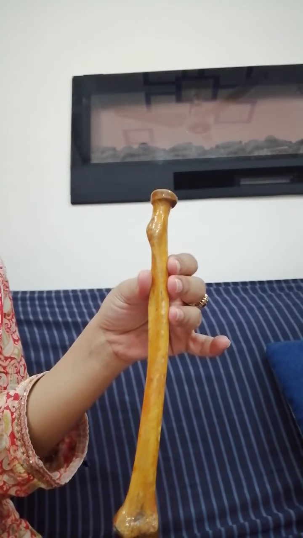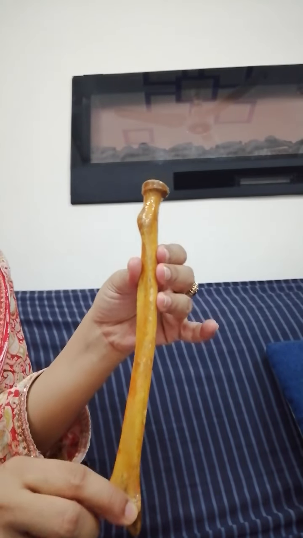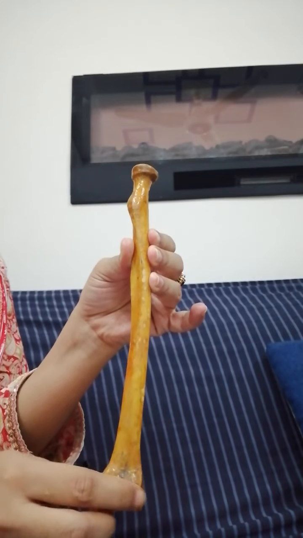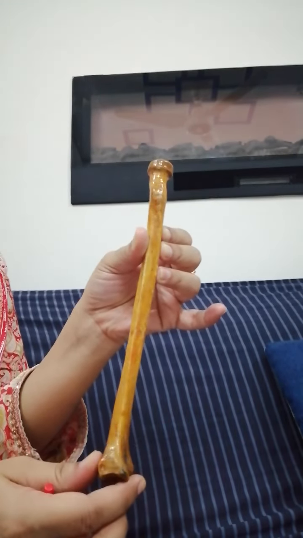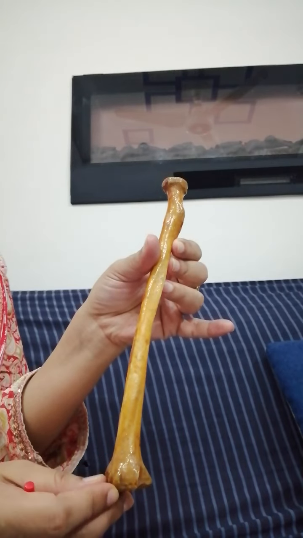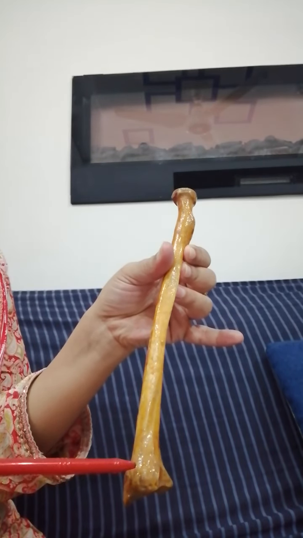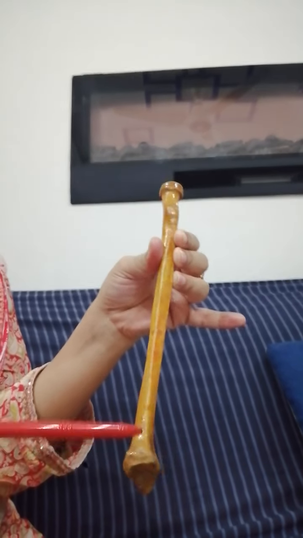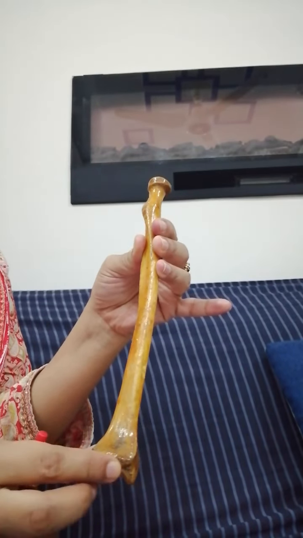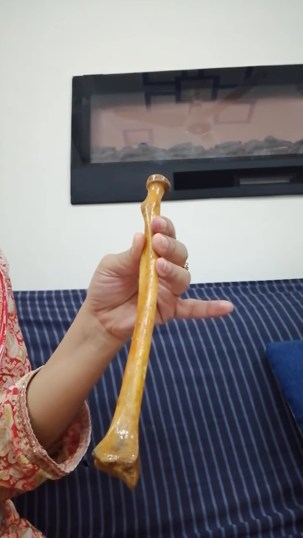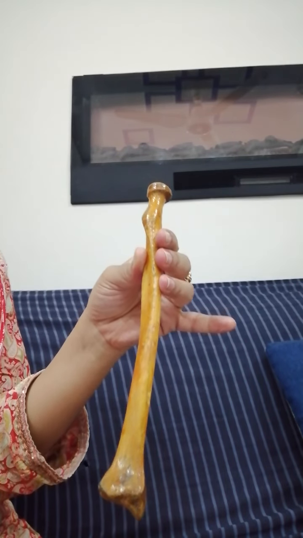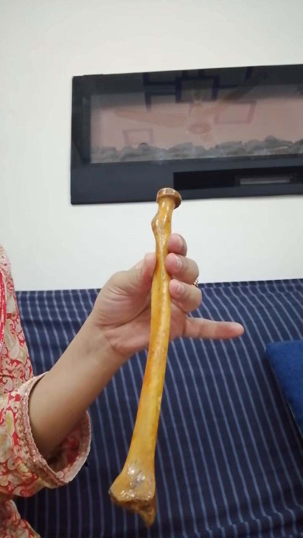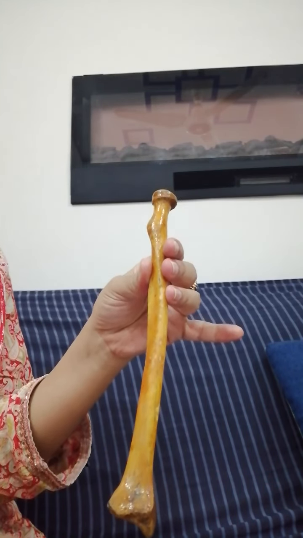Now the second point of identification is that the lower end has an anterior surface in the form of a thick prominent ridge and the lower end's posterior surface has small grooves. Okay, you can see here these are the grooves on the lower end. And this is the anterior surface of the lower end, in the form of a thick prominent ridge. Now the third point of side determination is that the sharpest border of the shaft is the medial border.